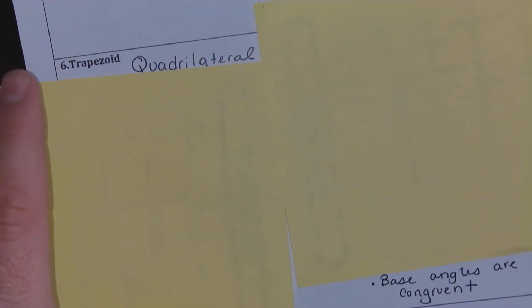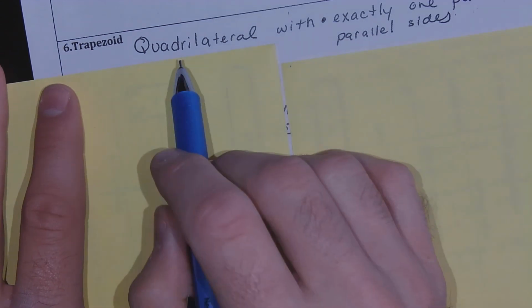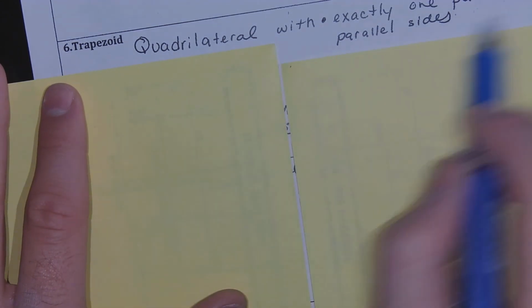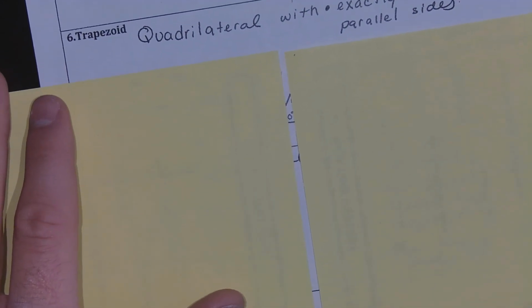Last couple are pretty close together. They are trapezoid and isosceles trapezoid. A trapezoid is a quadrilateral with exactly one pair of parallel sides. So if it has more than one pair, then it's going to be a parallelogram. But if it has exactly one pair, we have this.